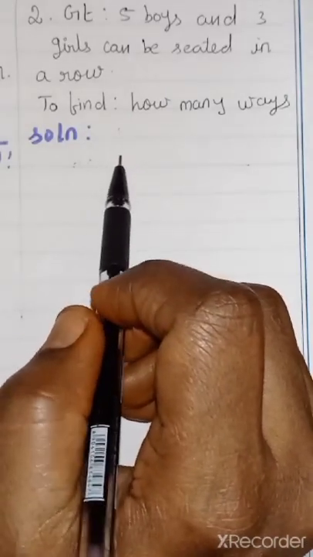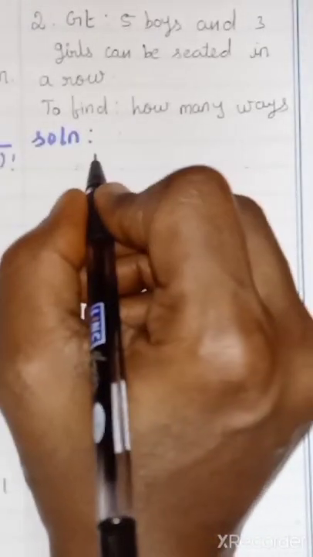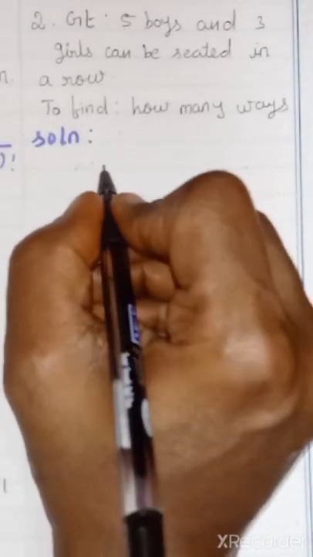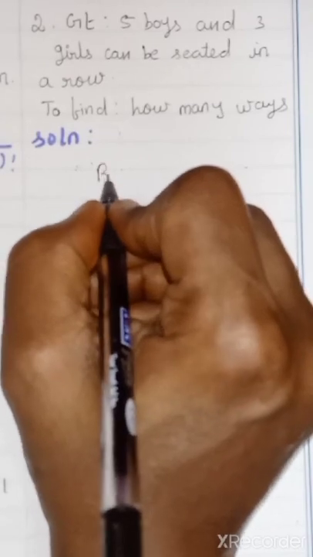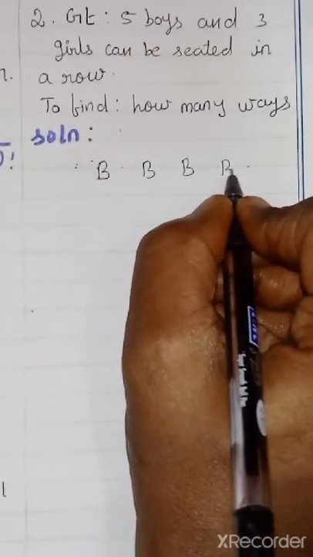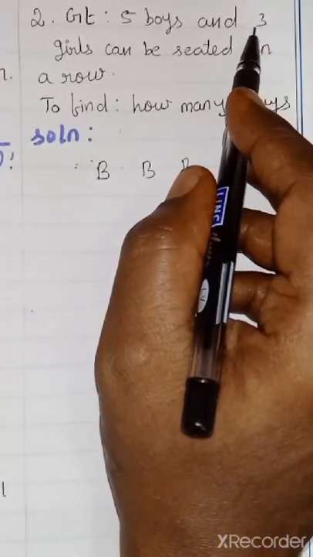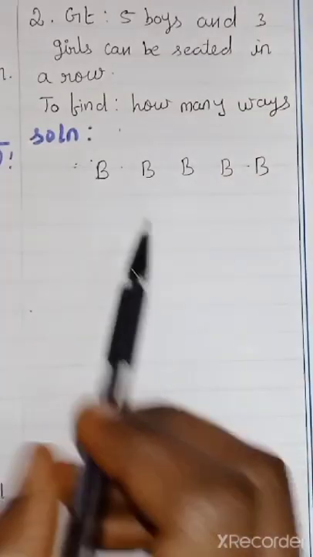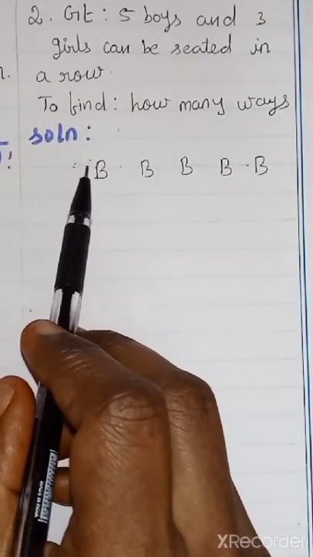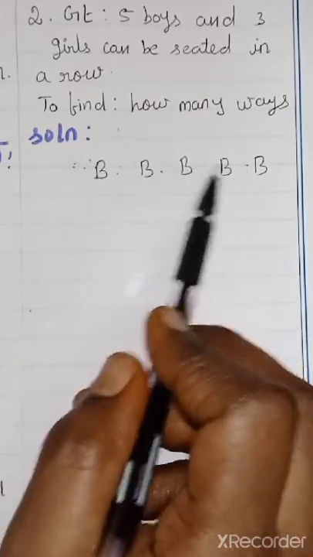So how can we make the arrangement? 3 girls are there. So first we can take boys. 5 boys are there. And how many girls are there? 3 girls are there. So 3 girls may take this place or this place or this or this.